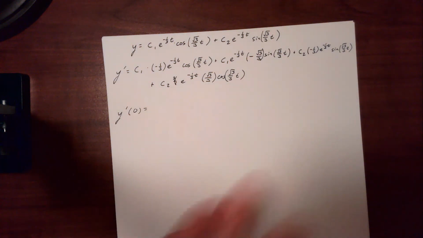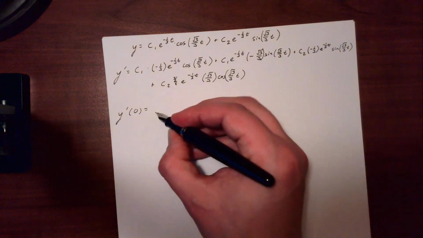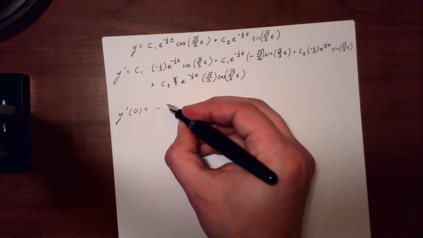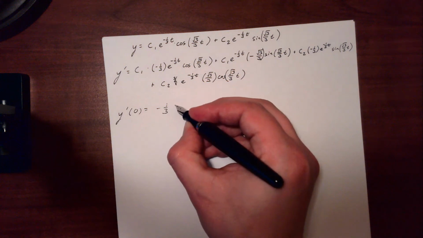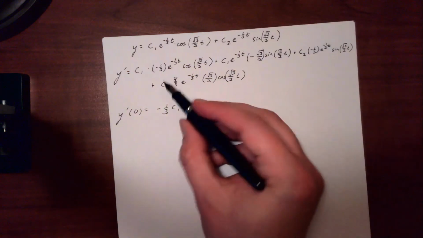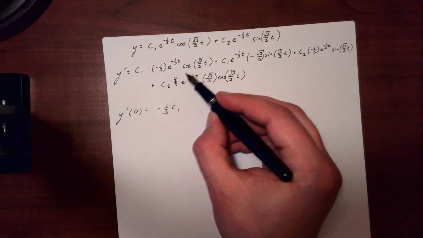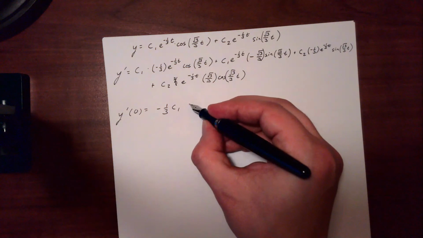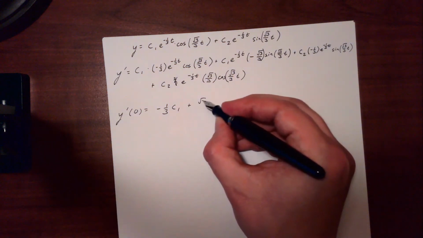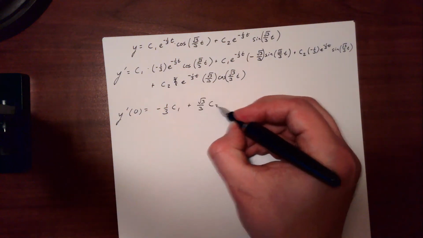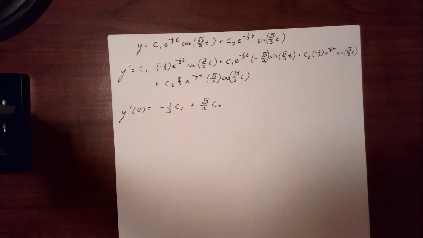So if we look over these, we'll see negative 1/3 c1 for that one, and that's it there. And then over here we're going to see plus root 3 over 3 c2. Okay, so according to our expressions here, this is what we will get.